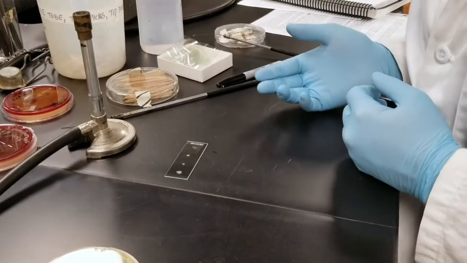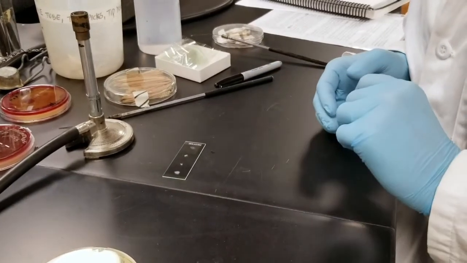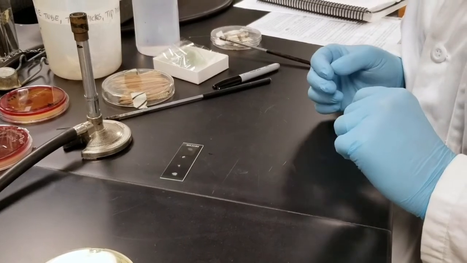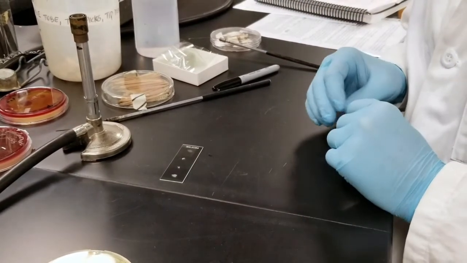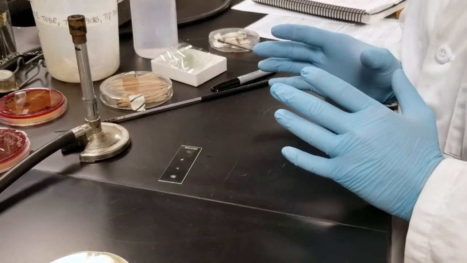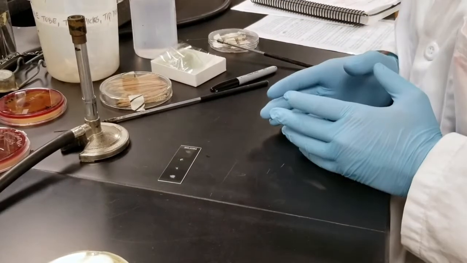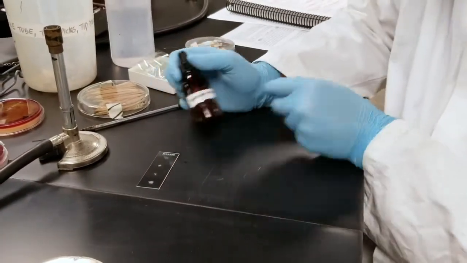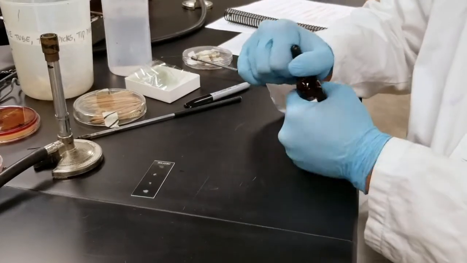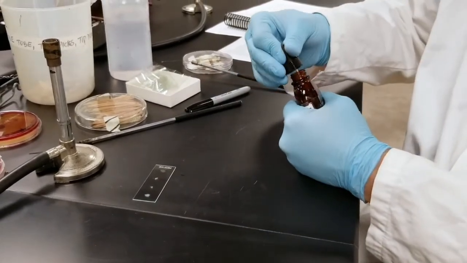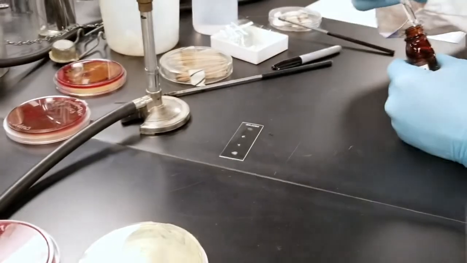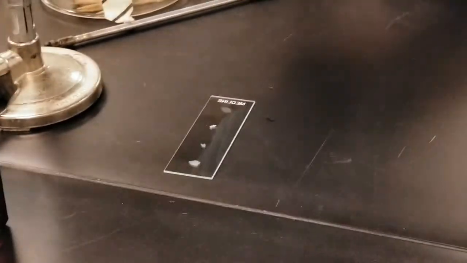So if you get your hydrogen peroxide at home, dump it into a dirty area, and all of a sudden you see a lot of bubbling and like frothing bubbles, that's positive catalase reaction. So now I'm going to get my hydrogen peroxide, and I am going to drop some hydrogen peroxide on each of the bacteria.